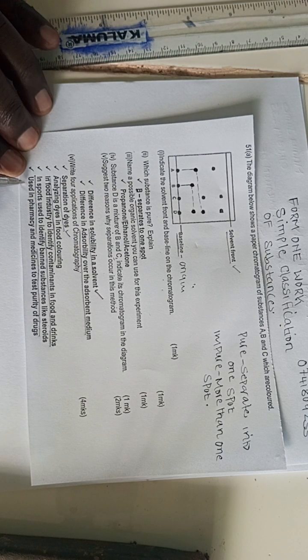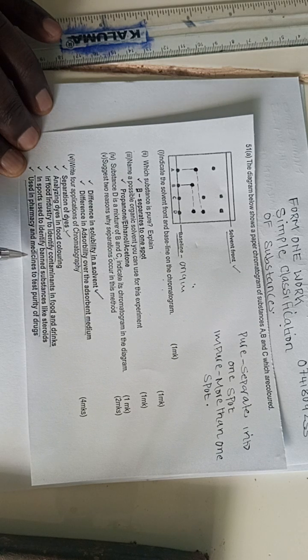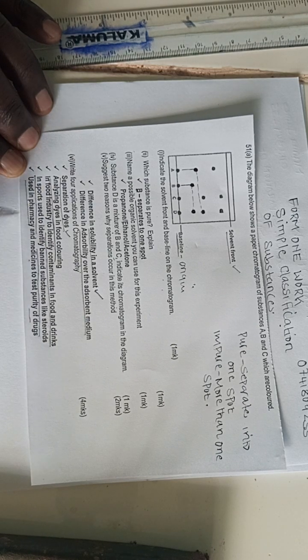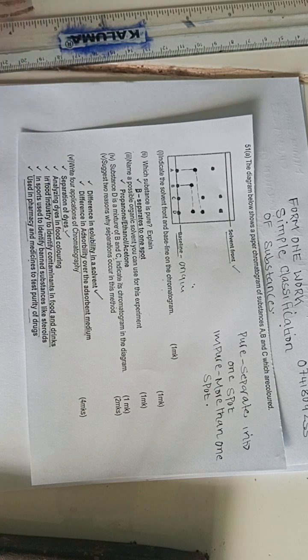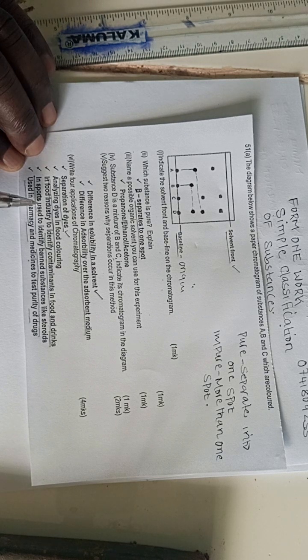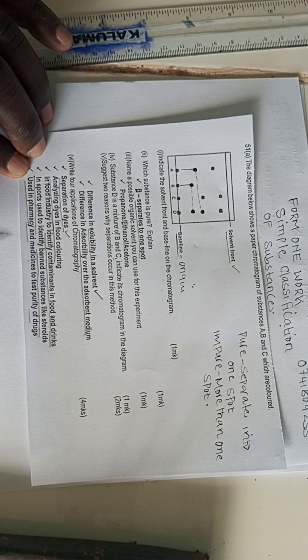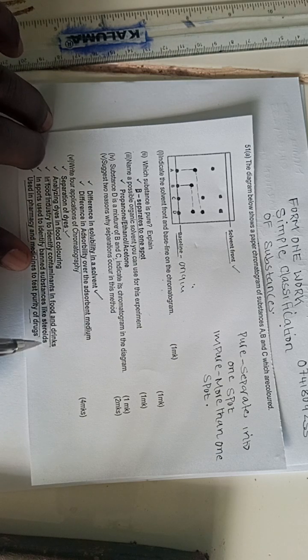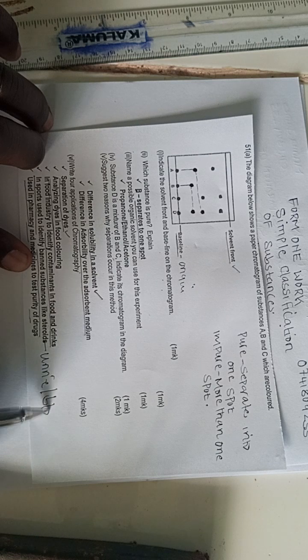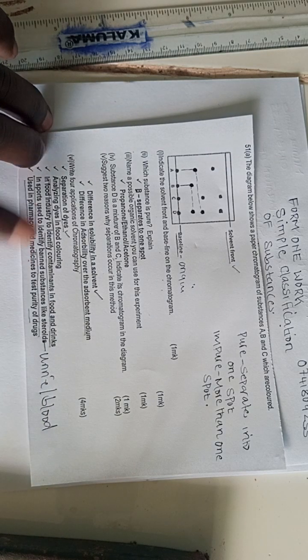It can also be used in pharmacy and medicine to test the purity of the drugs. So those are some of the applications of chromatography. In sports, chromatography is used to identify banned substances, for example, steroids in urine or in a plant. So you can have these steroids in urine, or it can be used to identify them in a plant.